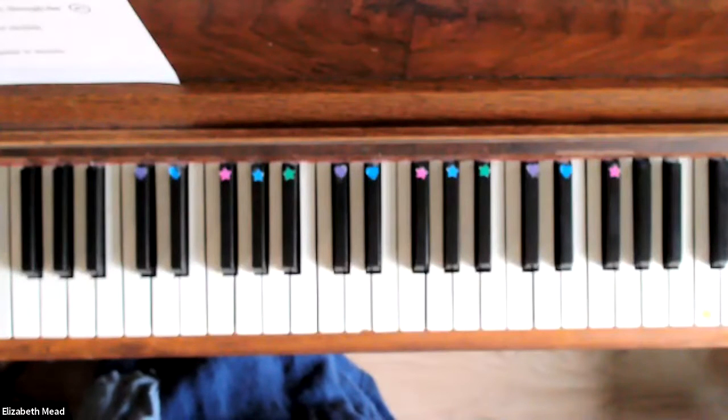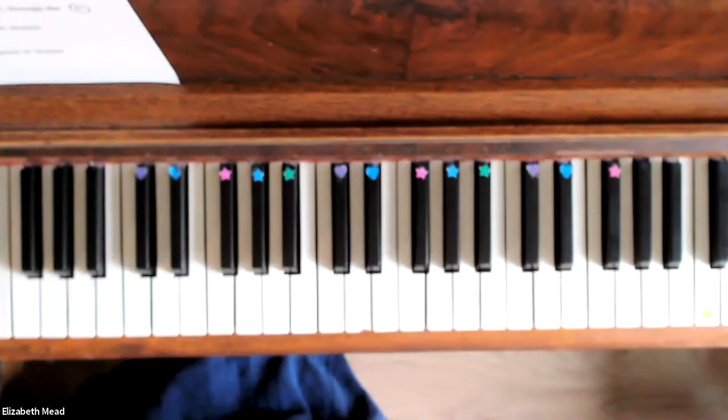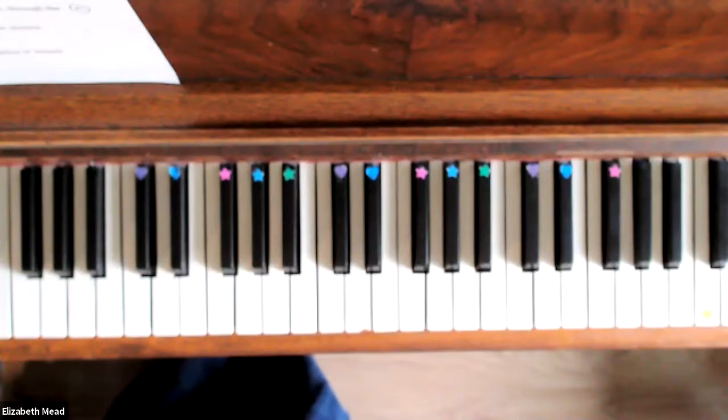Okay, remember again that the musical alphabet goes over and over. G, A, B, C, D, E, F, G, A, B. Okay. And that you can go backwards. B, A, G, F, E, D, C, B, A, G. So, we are going to look at a song that has some bass clef in it.